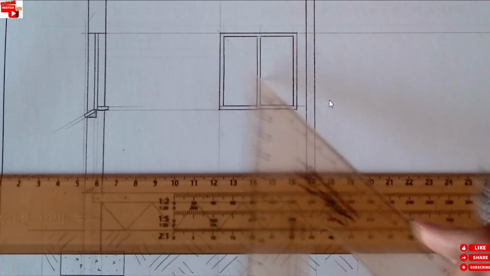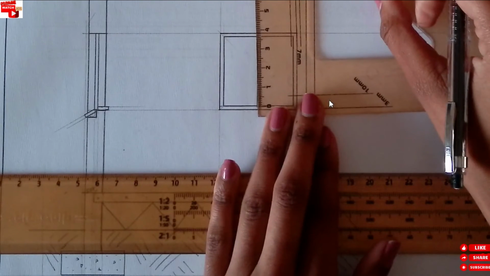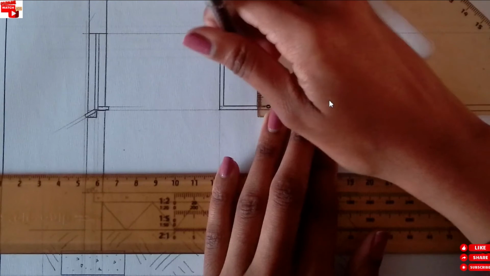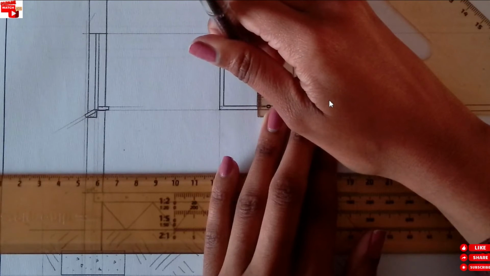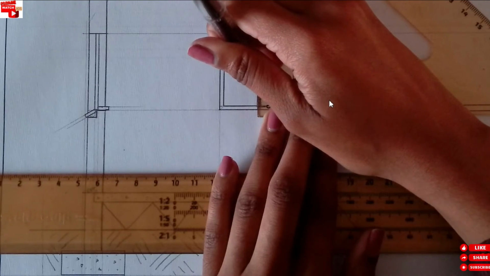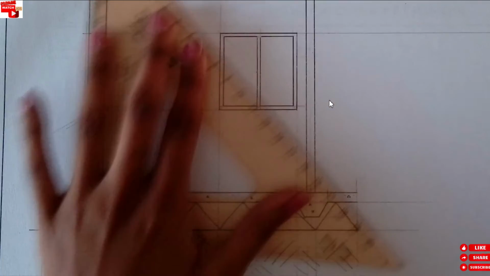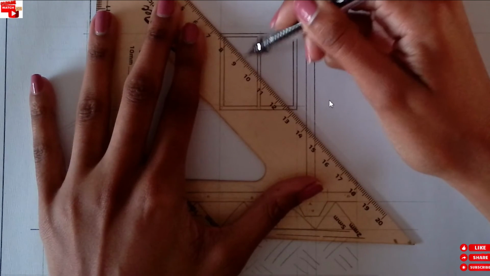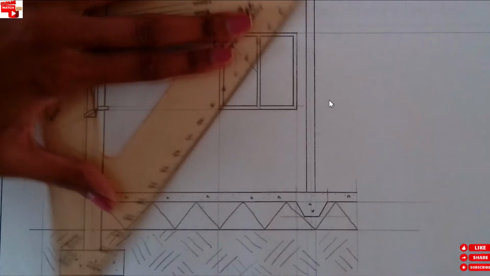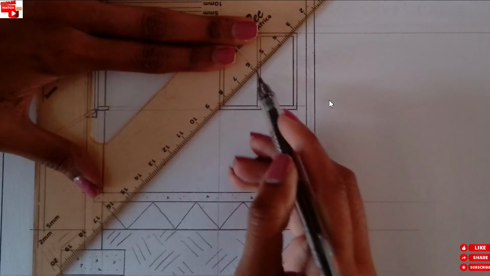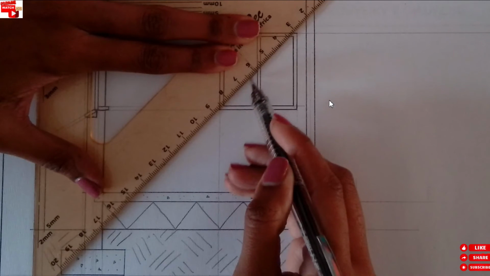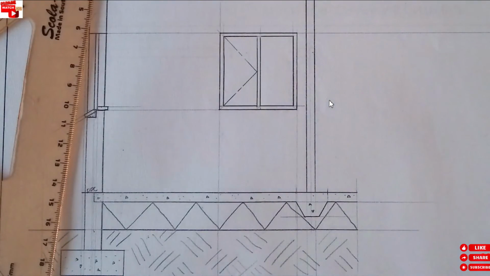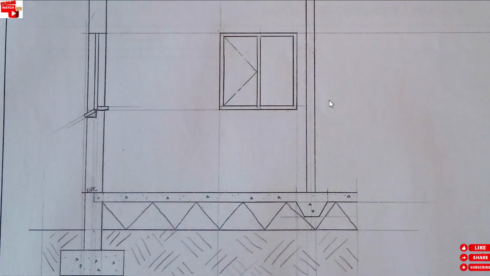And then we have a hinged panel. So the hinged panel, we have 36, half of 36 is 18. I measure 18, and from where I marked 18, long, short, long. Same thing on this side, long, short, long. Then you have your window.